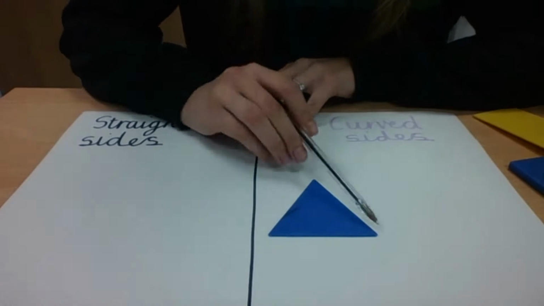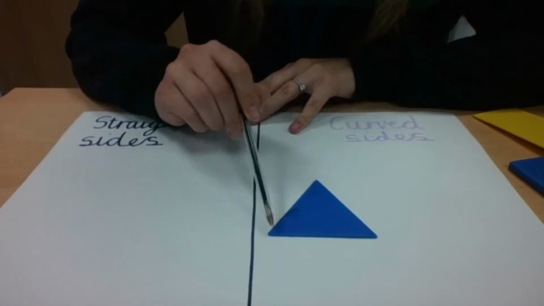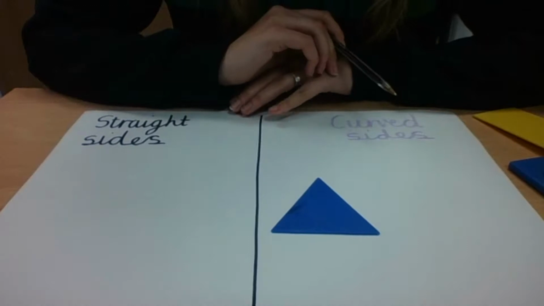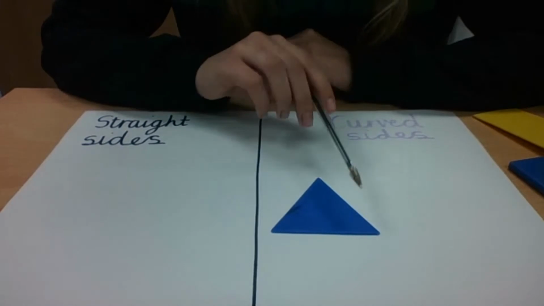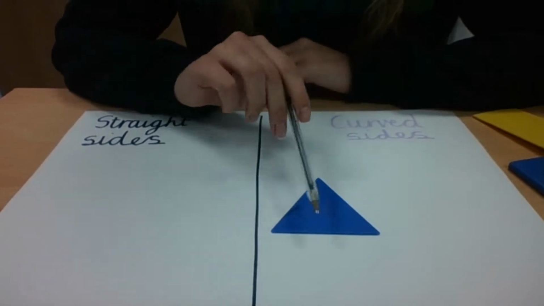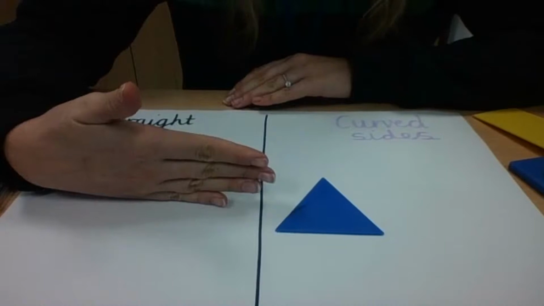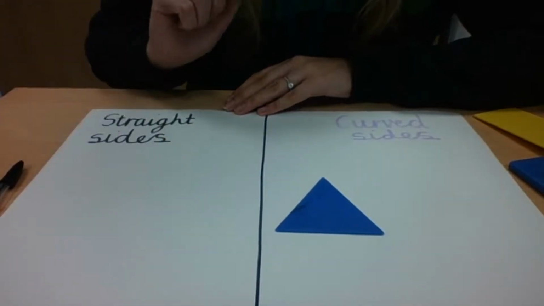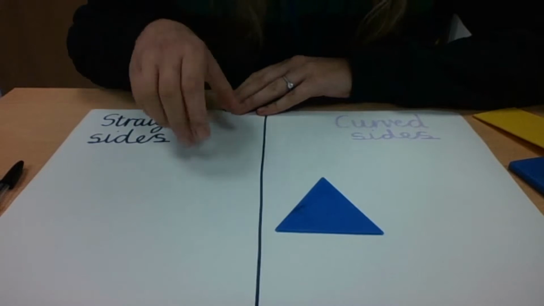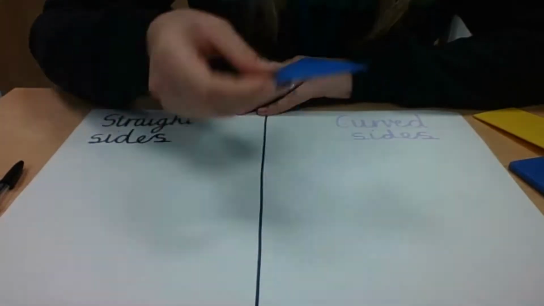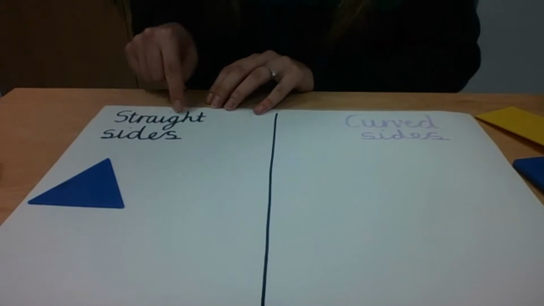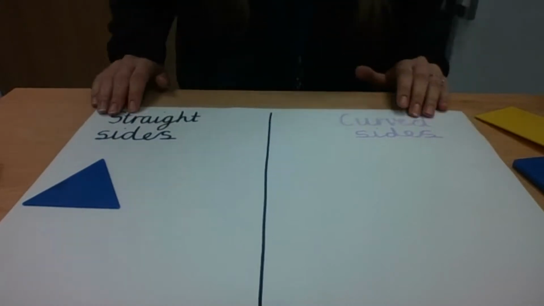A triangle has 3 corners and 3 sides. Now I wonder if you can tell me, are the sides on a triangle straight sides or are they curved round sides? They're straight sides, so we need to put the triangle onto the side that says straight sides.